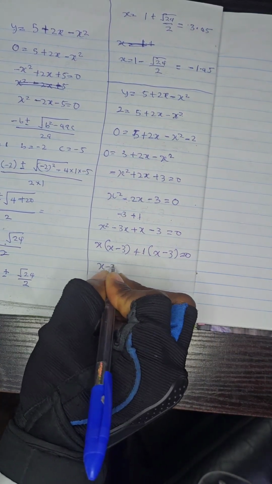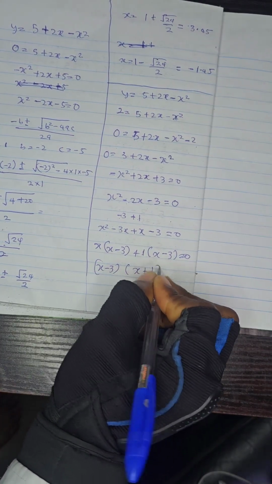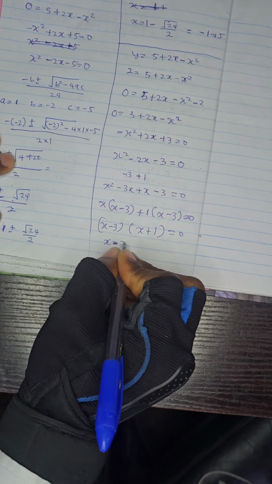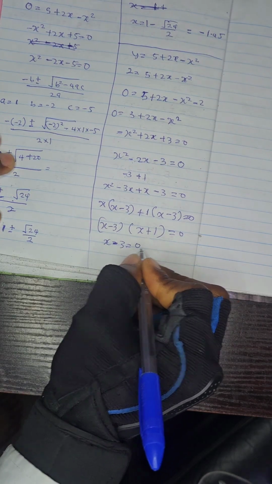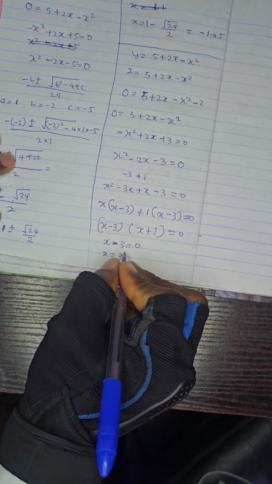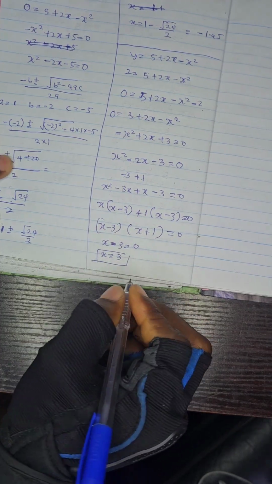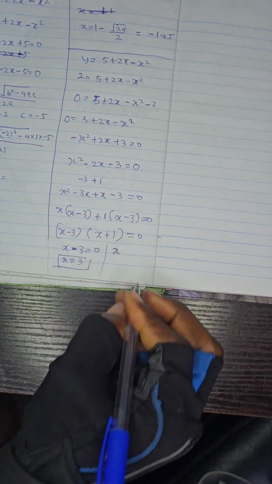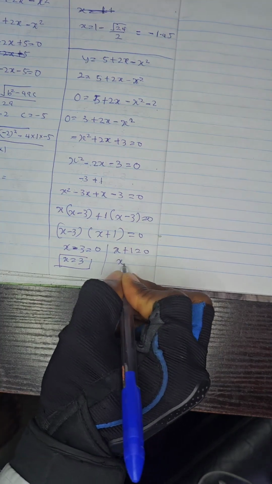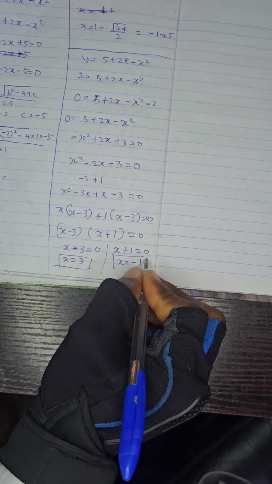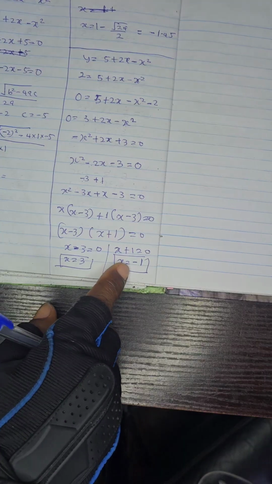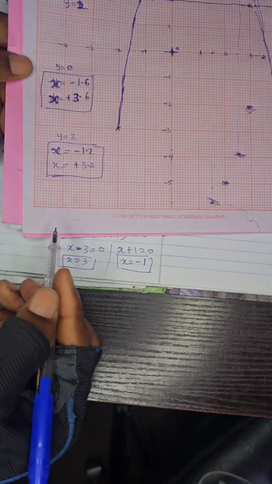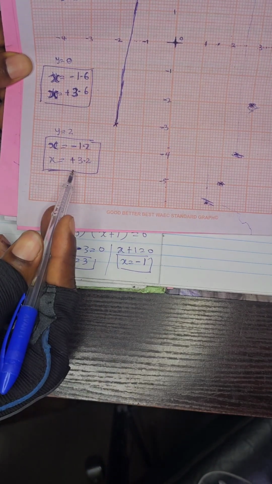So taking the like terms, x minus 3 and x plus 1 is equal to 0. So x minus 3 is equal to 0, so x equals 3. If you are solving for this side, x plus 1 is equal to 0, so x equals minus 1. So these are the two solutions you got, 3 and minus 1. And from our graph, this is what we got: minus 1.2 and plus 3.2.